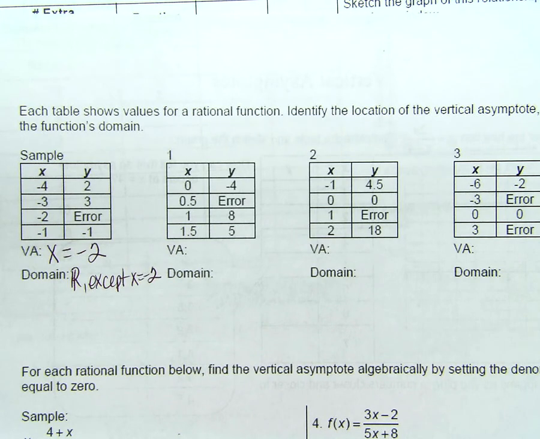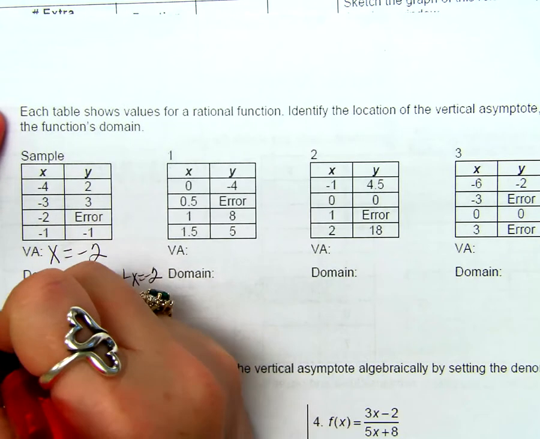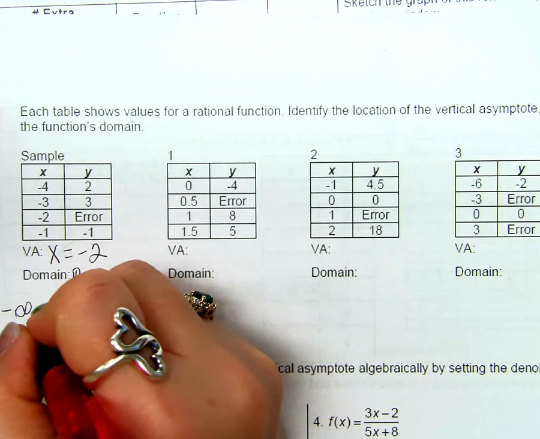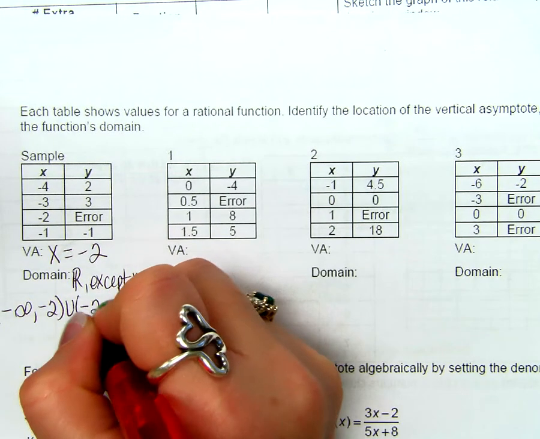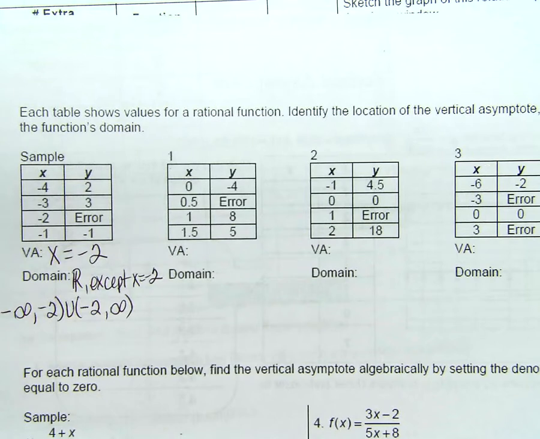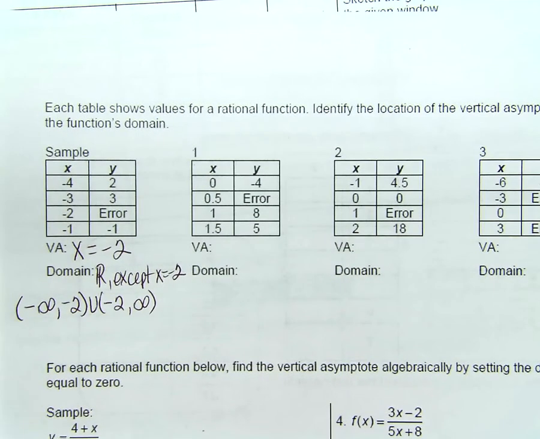And here's the fun part. I need you to be able to write it the other way. Here's what it looks like. Write it down first, and then I will interpret it for you.